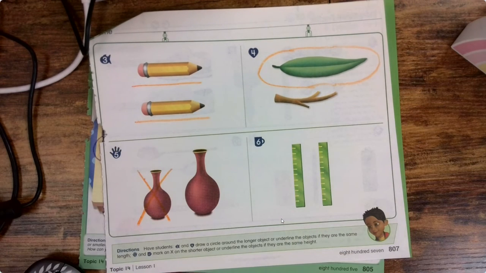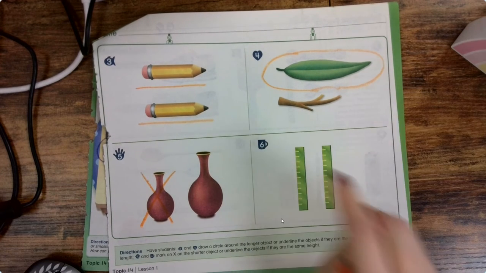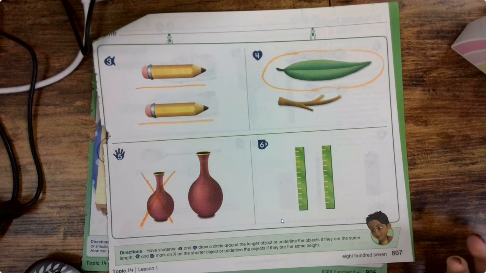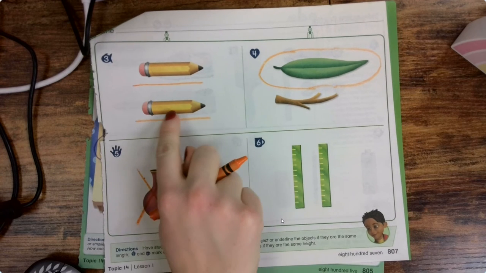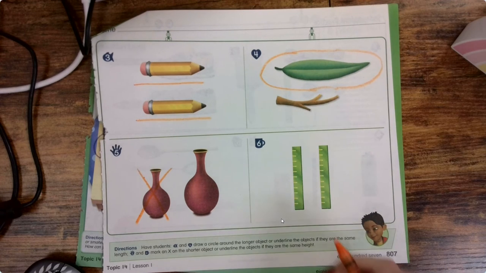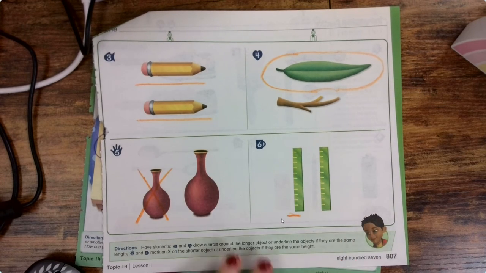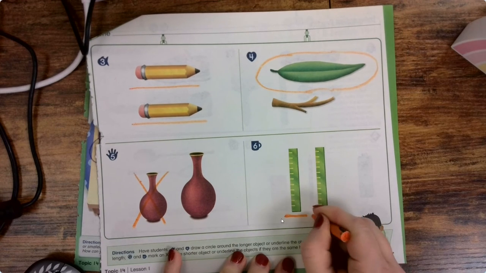And coffee cup number 6, Miss Neiman's favorite, we're going to mark an X on the shorter object or underline the objects if they're the same. So very similar to the pencils, I've got 2 of the same. So I'm going to go ahead. See, I just broke this crayon too. I tell you. 1, 2.